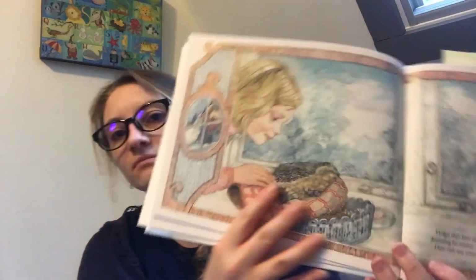Hedgie slept later every day. One day he awoke to see flowers of frost decorating his window. The trees looked like lace against the sky. "I have truly seen winter," was Hedgie's last thought as he nodded back to sleep.